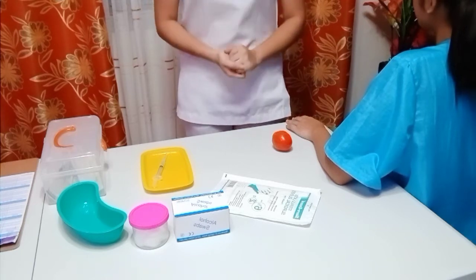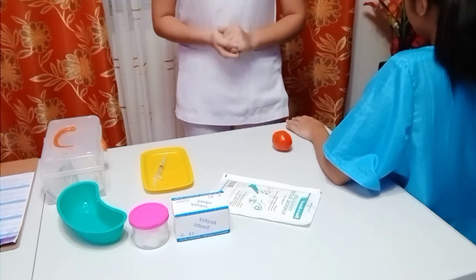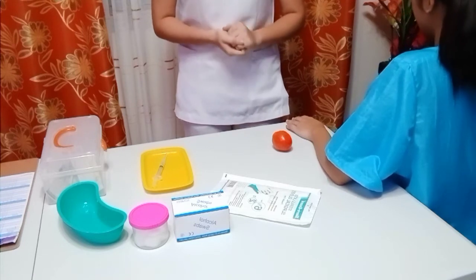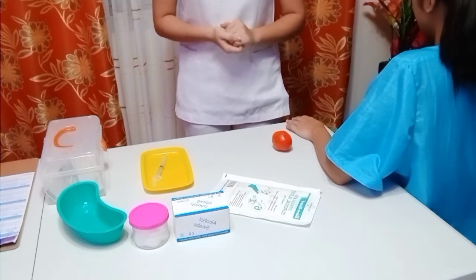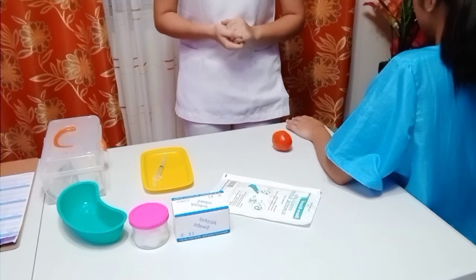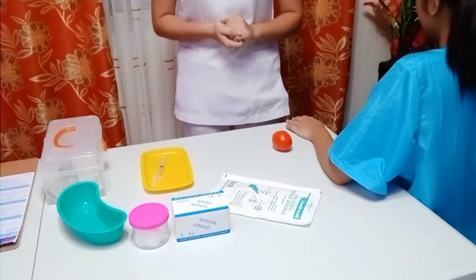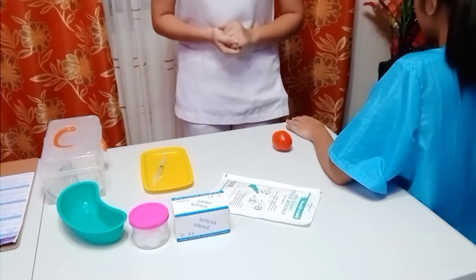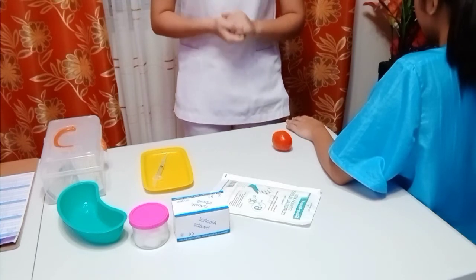Next is to assist the client to a position depending on the chosen site. For vastus lateralis, lie flat or supine with knees slightly flexed. For ventrogluteal, lie on side or back with knee and hips slightly flexed. For dorsogluteal, lie prone with feet turned inward or on side with upper knee and hip flexed and placed in front of the lower leg. This will allow the nurse to access the appropriate site for intramuscular injection.